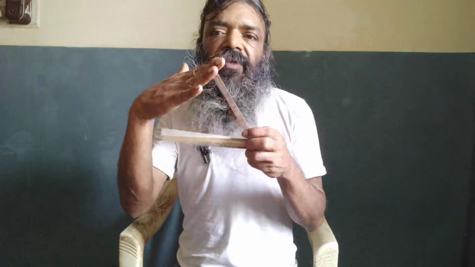If this is radius, then this is also radius. Both are the same. If this is the arc of the circle passing here, and this angle delta theta i of the ith section is very small, this arc can be considered as a straight line which will fall at 90 degrees on this radius.